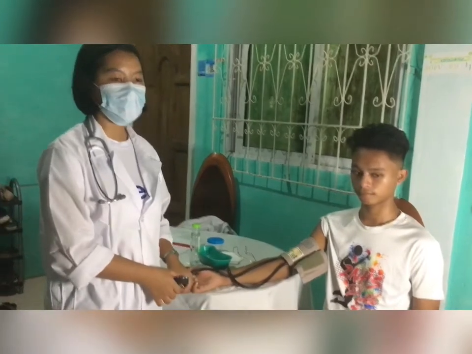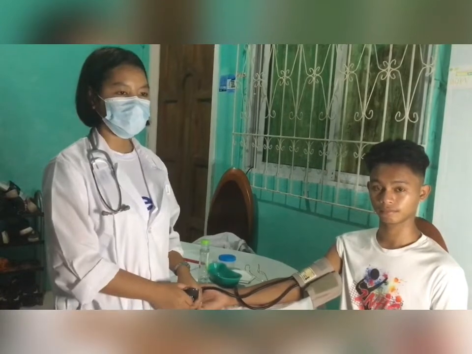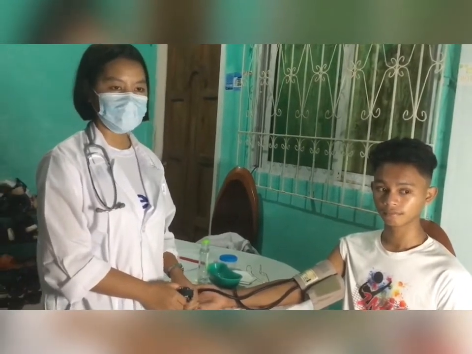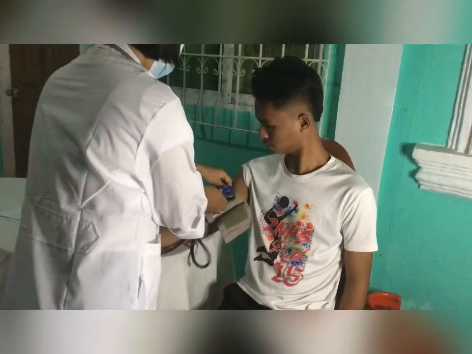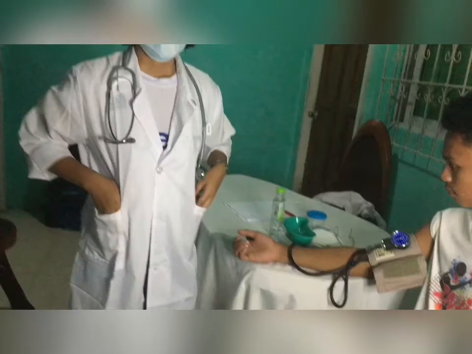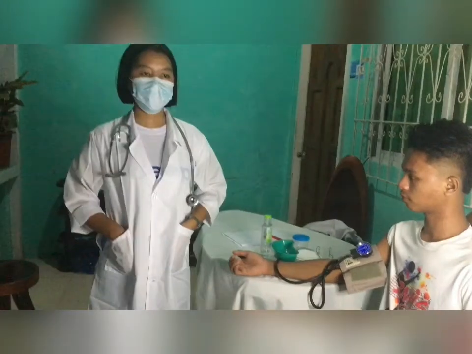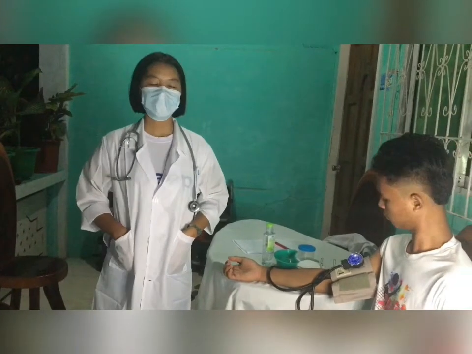Position yourself so that the manometer is vertically at eye level. Observation should not be farther than 1 meter. Insert the earpieces of the stethoscope in your ears so that they tilt slightly forward. Be sure sounds are clear, not muffled.